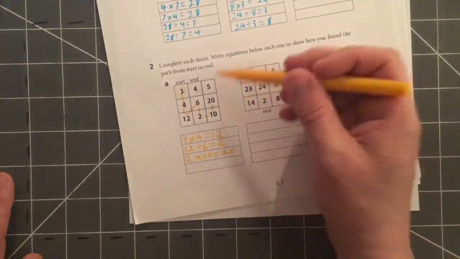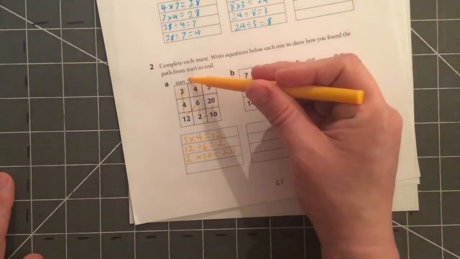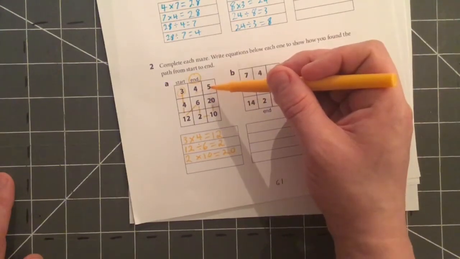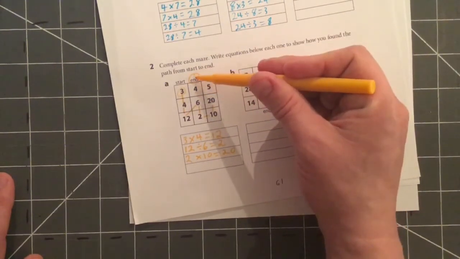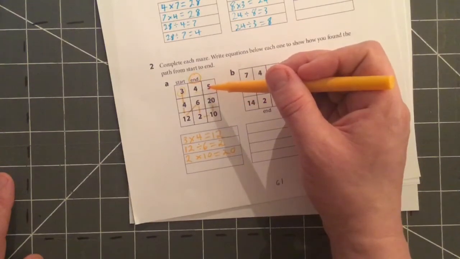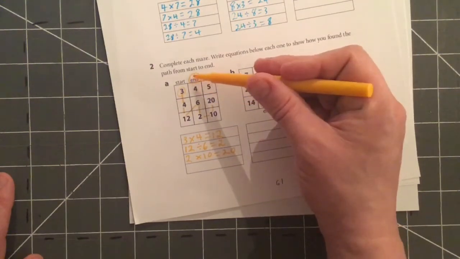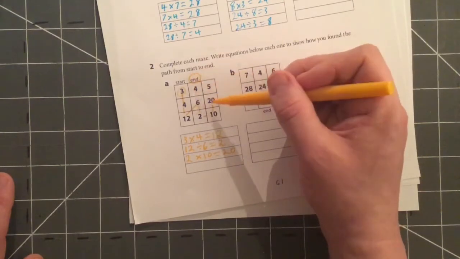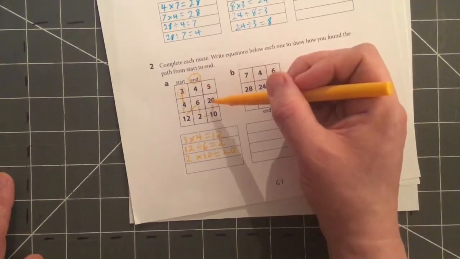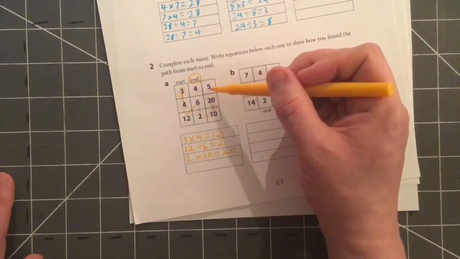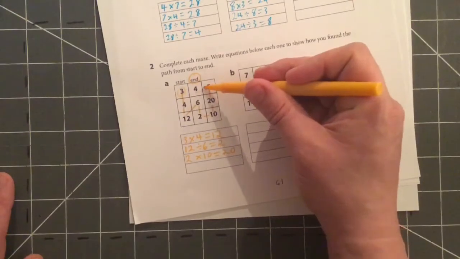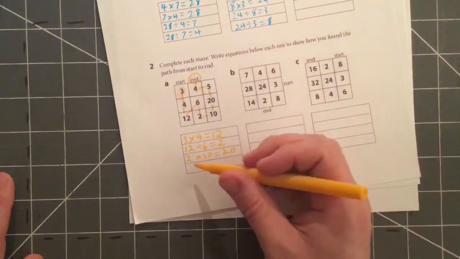Now I'm at this 20. I've got to get to the end. I'm going to do 20 times 5, which is going to get me to 100. That's not going to get me out. I could do 20 divided by 5, which is going to get me to 4. That would get me out. Could I go diagonally and skip my way out? 20 times 4 is 80. No, that's not going to fly. And then 20 divided by 4 is 5, but that's not going to lead me to the end. So it's got to be 20 divided by 5 equals 4, and that gets me out.